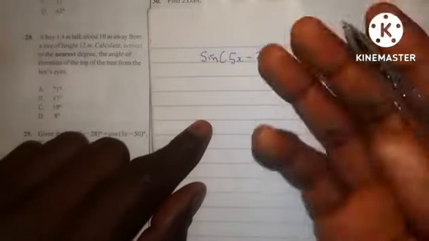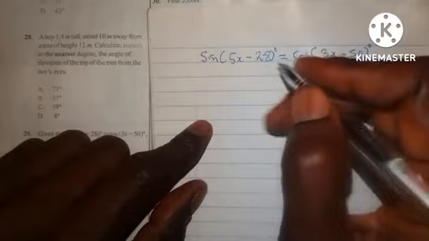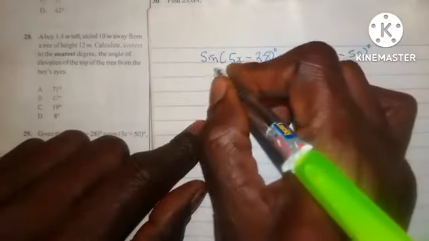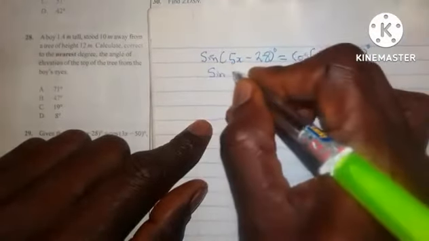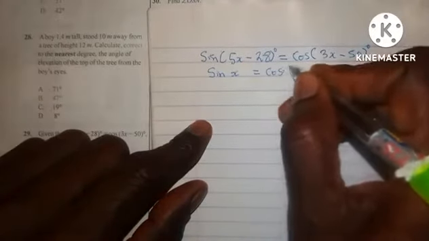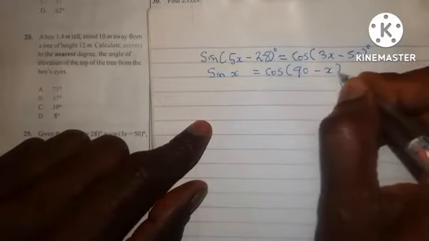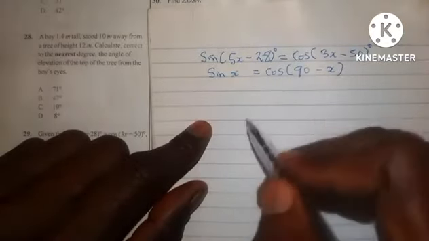To solve this problem, we have to write out the relationship between the sine and cosine in the complementary angle, which is sine x equals cos open bracket 90 minus x. So this is the formula we're going to be using to solve this problem.